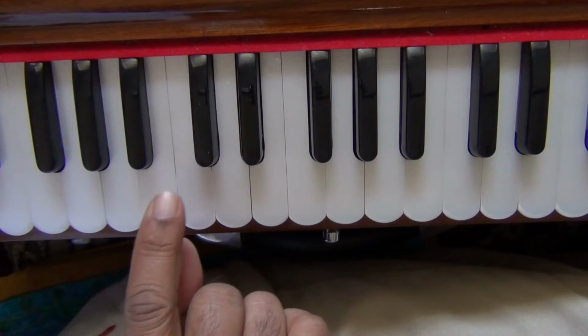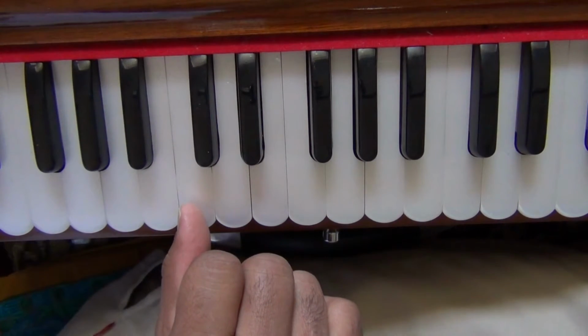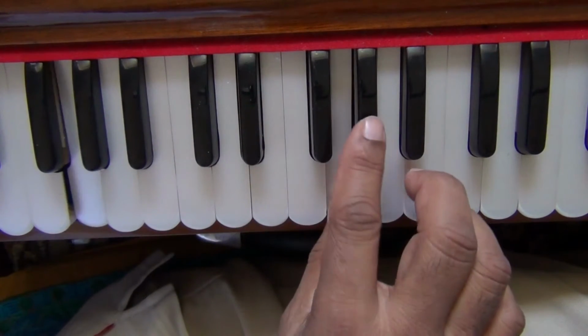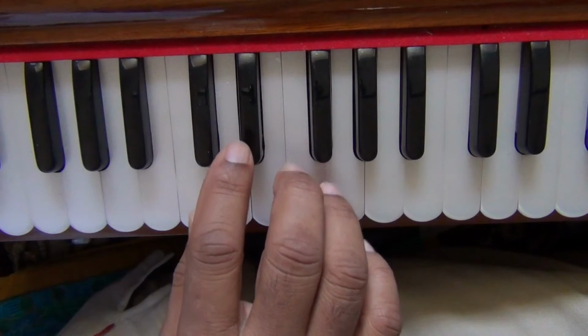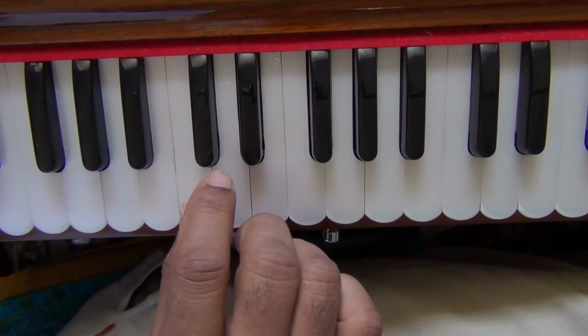Half, 1 1/2, half. So we have a scale that is somewhat symmetrical. Symmetrical in a sense. If you look at, when I do the Rag Bhairav starting on C, look at what happens. Of course, I have broken it into two different parts there.